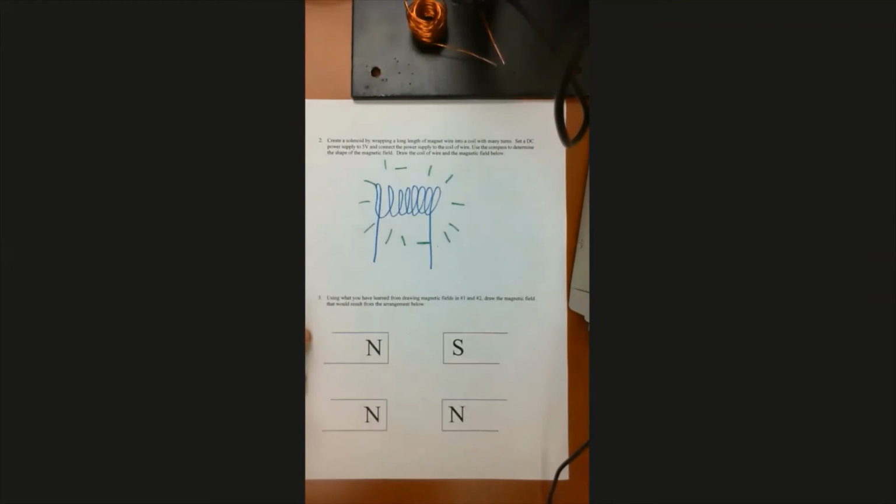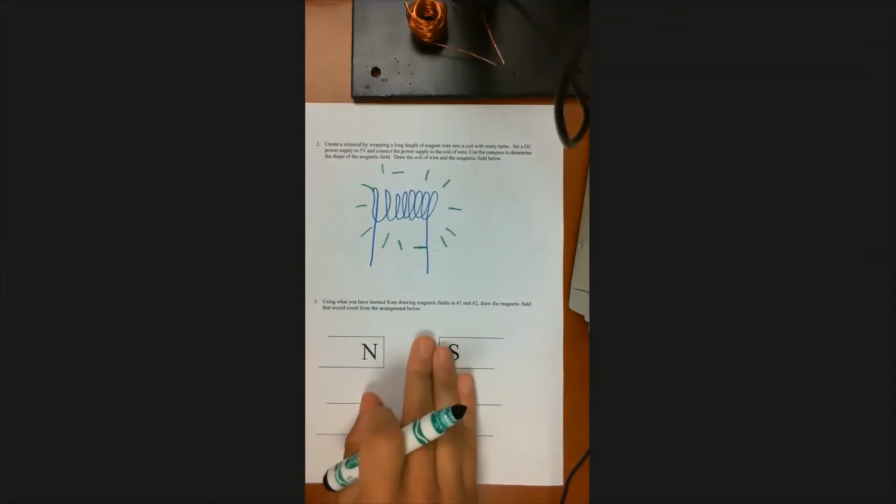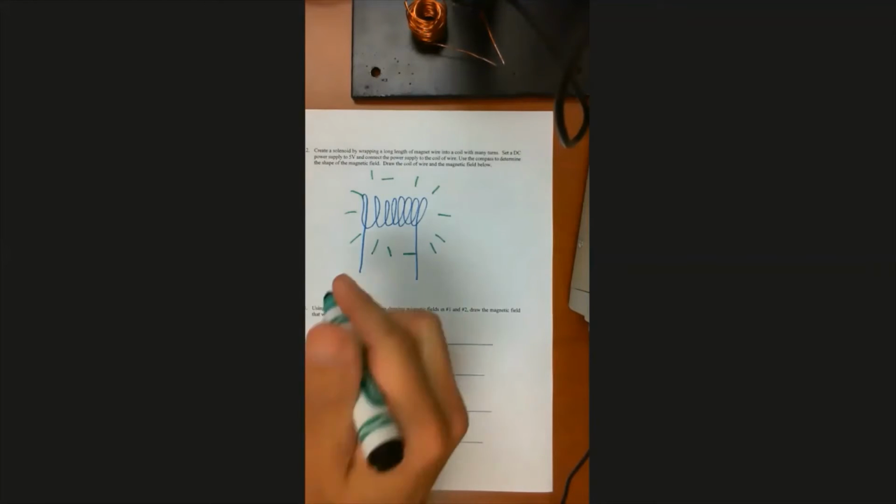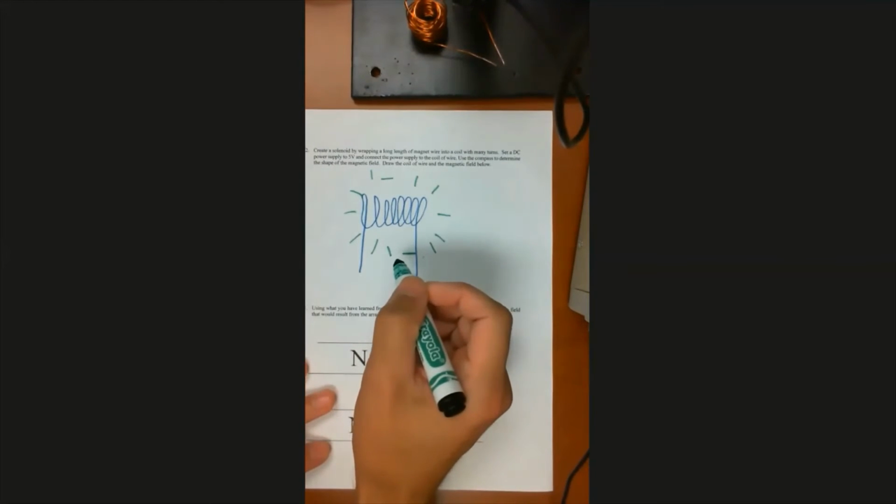And now what we're going to do is the same thing that we did before with the previous one. We want to draw the magnetic field around this coil of wire.